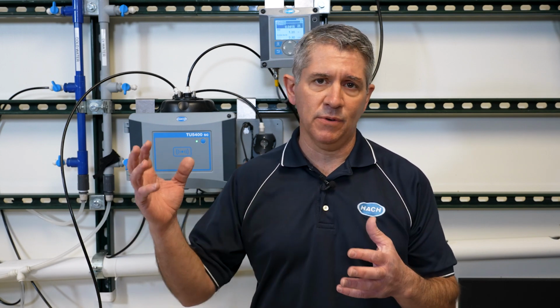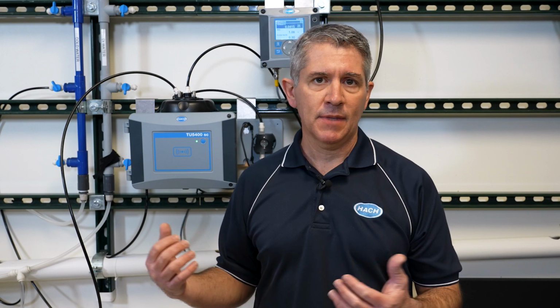Turbidimeter emitters work on the principle of light scatter, so bubbles, just like particulates, will get into the turbidimeter and cause light to scatter to the detector. So it's working fine. However, it can be a little bit of a headache if you're getting bubbles in when you're really looking for particulates in your water.